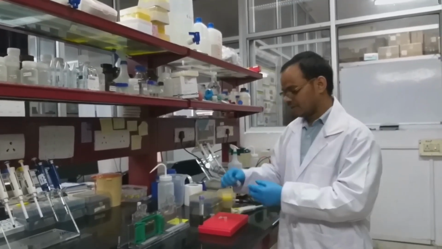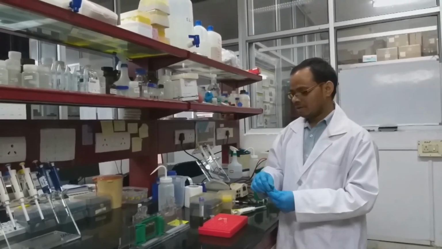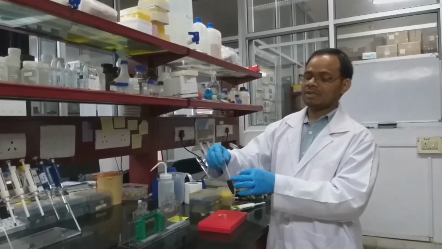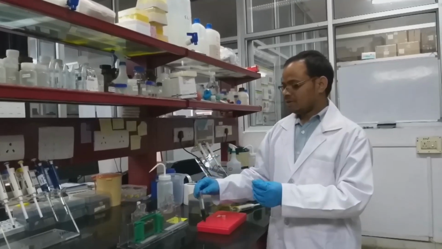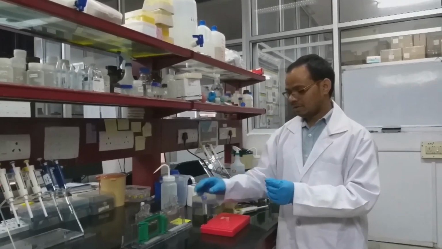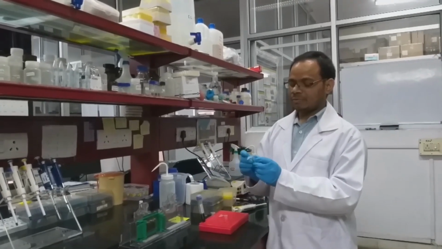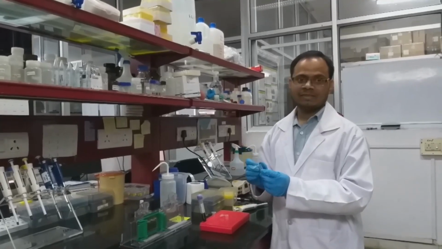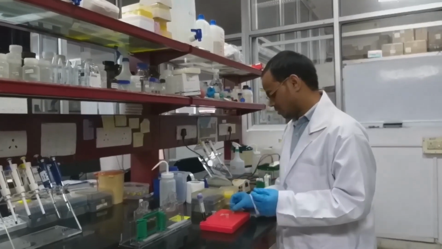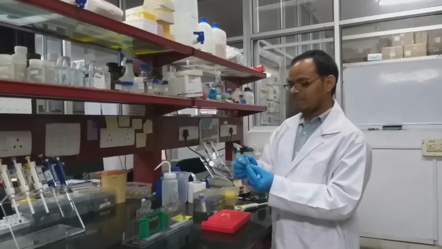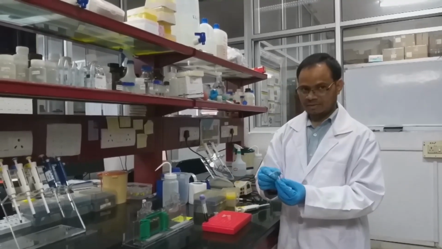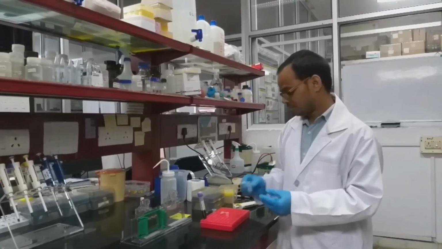So we have to take the protein solution. Here we already prepared 10x loading dye. We have to prepare 1x to mix with the protein solution. So this is 100 microliter of protein solution.